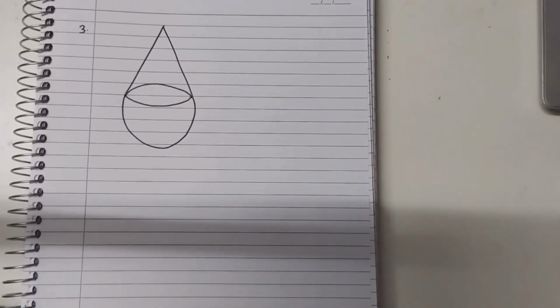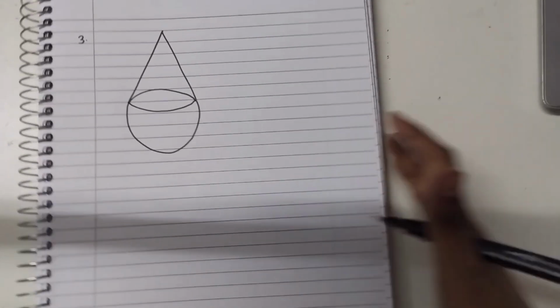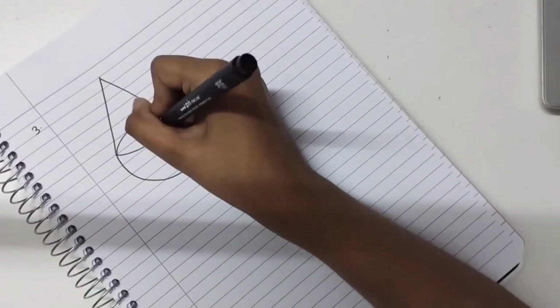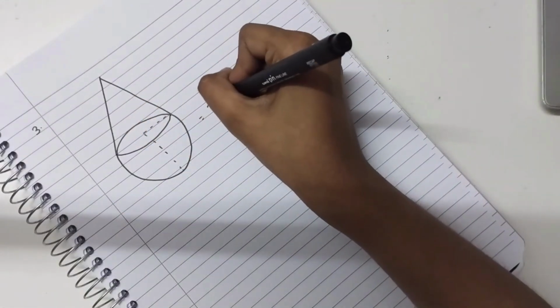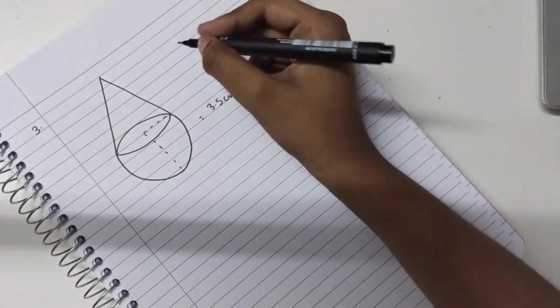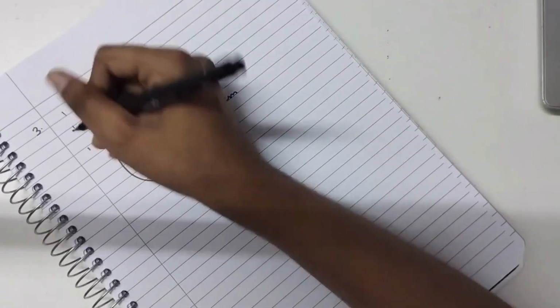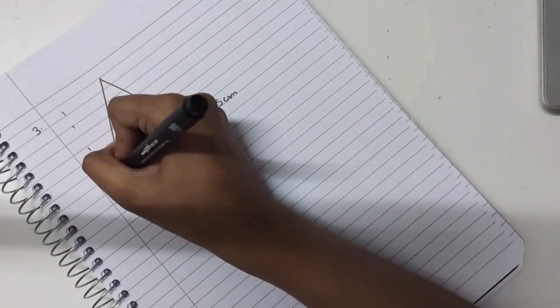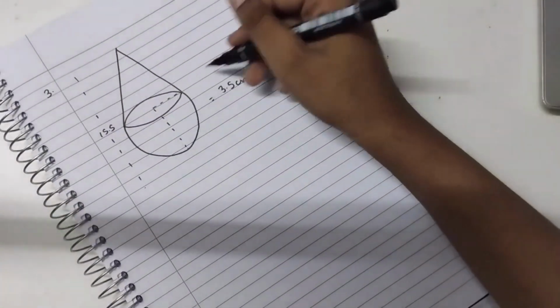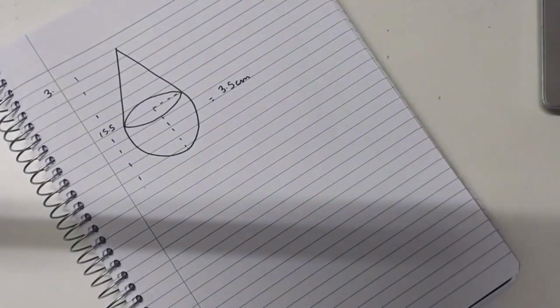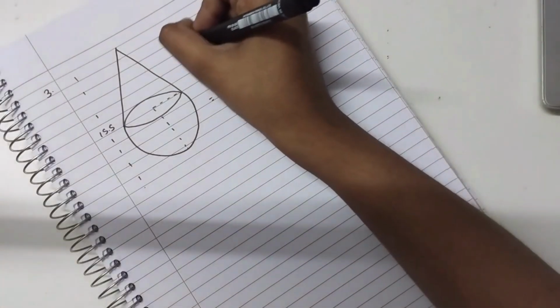In the third question, they've given that a toy is in the form of a cone of radius 3.5 centimeters. So this value and this value are equal to 3.5 centimeters. And the total height of the toy is 15.5 centimeters. They're asking us to find the total surface area of the toy. Since the height of the hemisphere is 3.5 centimeters, the height of the cone would be 15.5 minus 3.5, which is equal to 12.